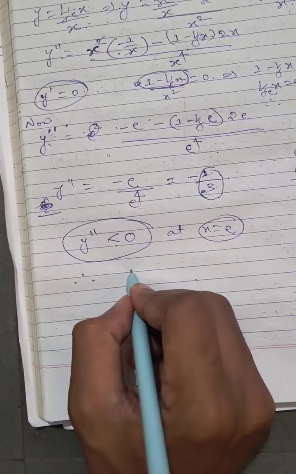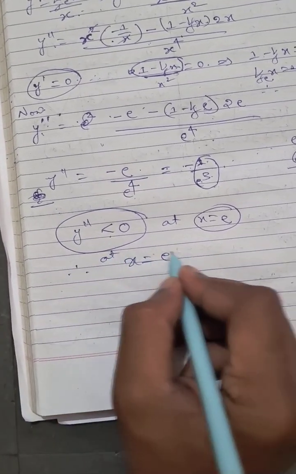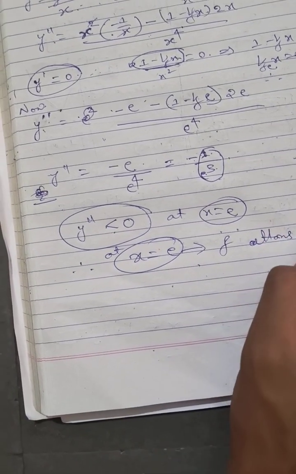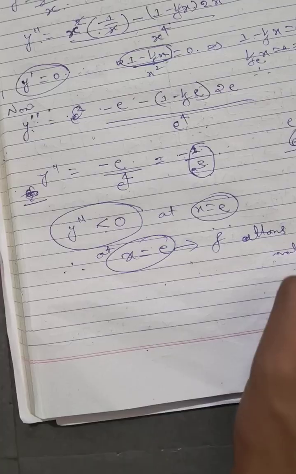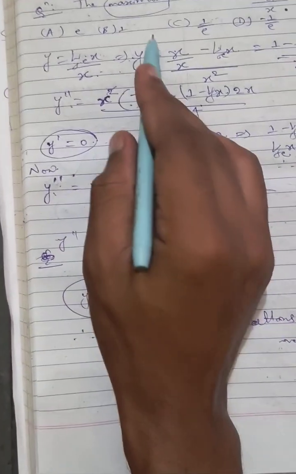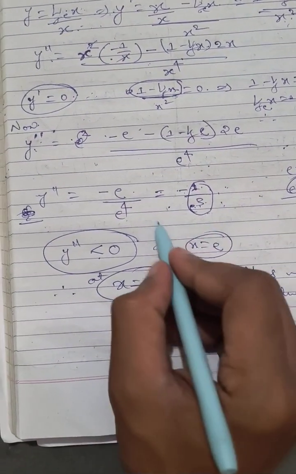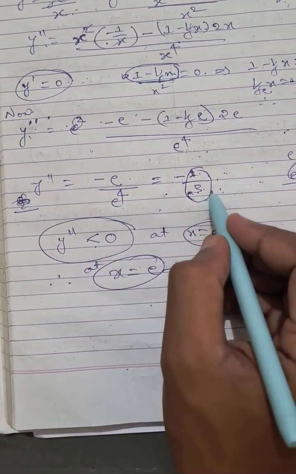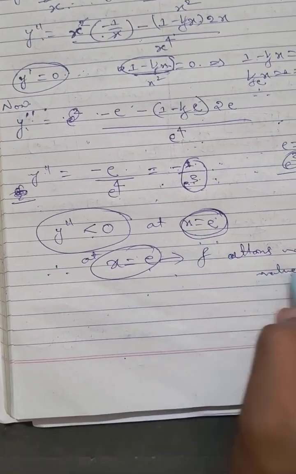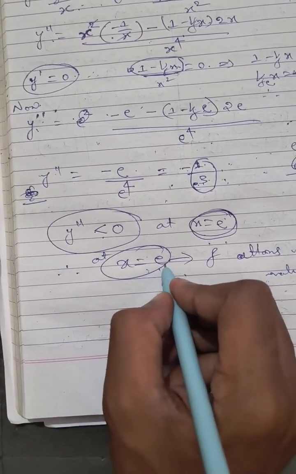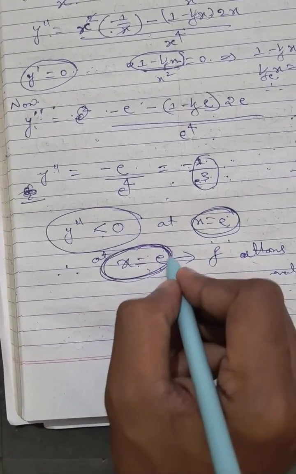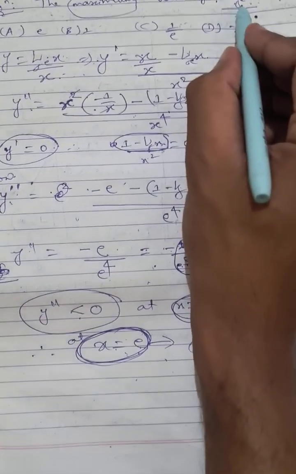So therefore at x is equal to e, f attains maximum value. Is it clear, student? If this double derivative is greater than 0 at the critical point, then the function attains a minimum value at that critical point. Here the double derivative is negative at this critical point, so the function attains a maximum at that critical point only, means x is equal to e is the point of maximum. This is not the maximum value, this is the point of maximum. If you substitute this maximum point into this function, you will get the maximum value.